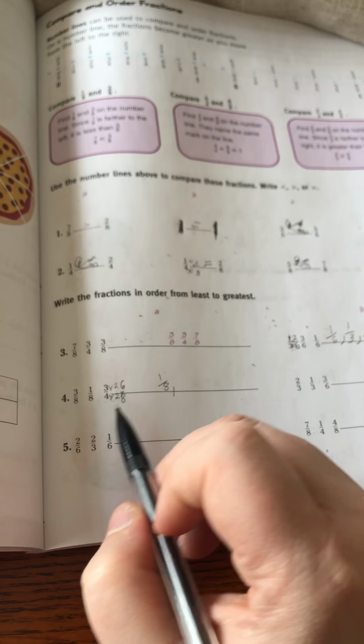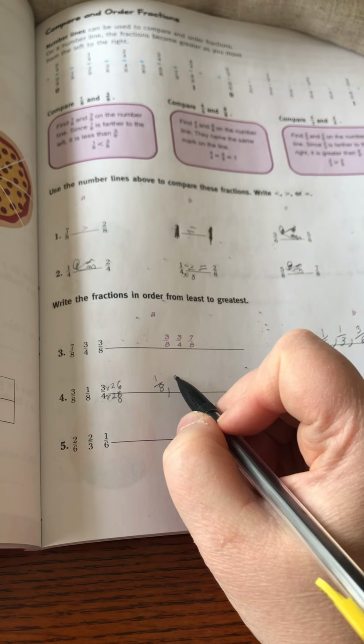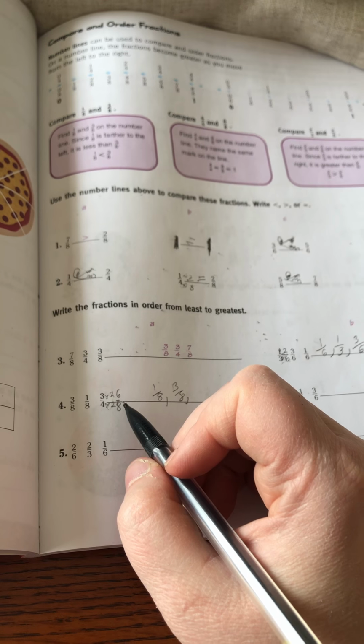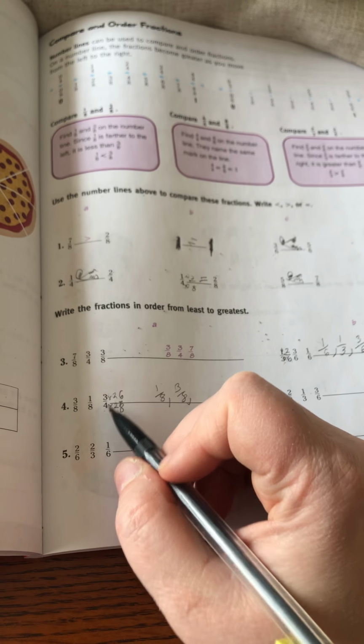What's the next? So we have the least. Now what's the next one? 3/8. Which one of these is the greatest? 6/8. But wait a minute, that's not the number they gave us. That was our equivalent fraction.